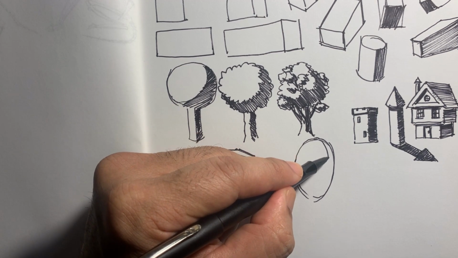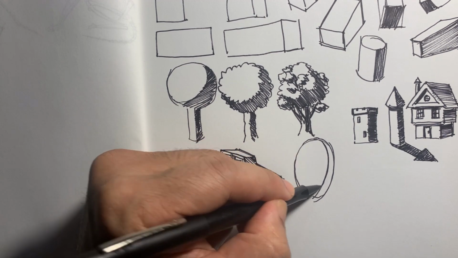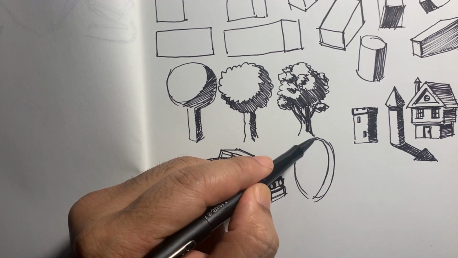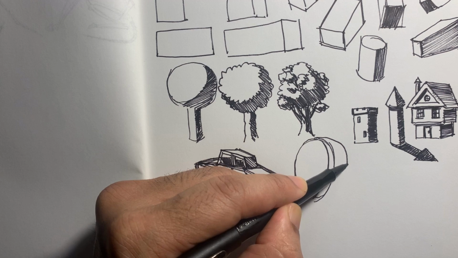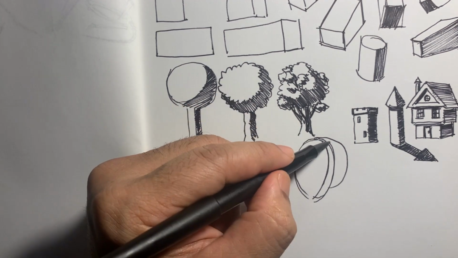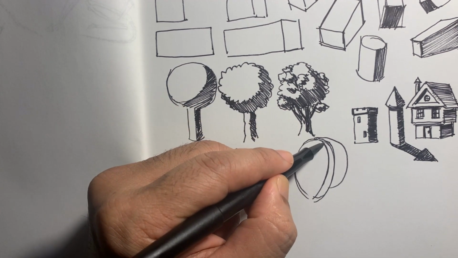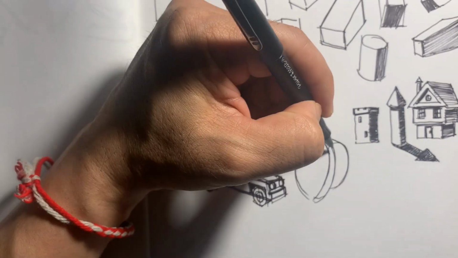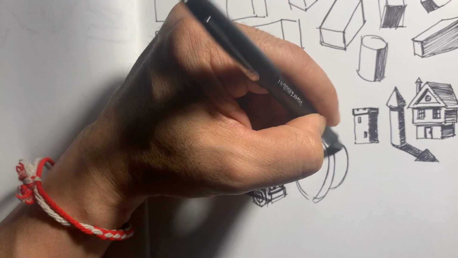Sphere-ish. Put a shadow side here, but then we need to add something for the cranium, so we'll add a sphere, and we'll include that into the shadow. So you can start shading it right now.